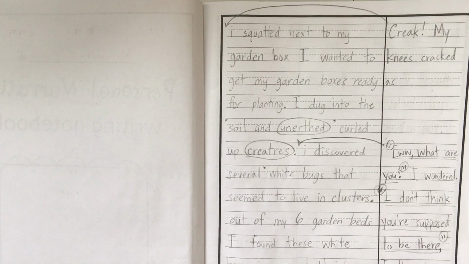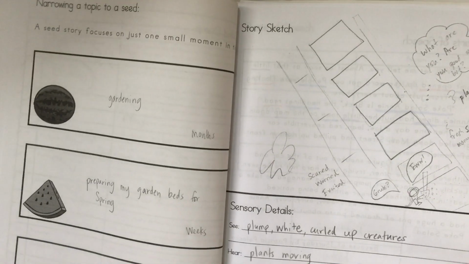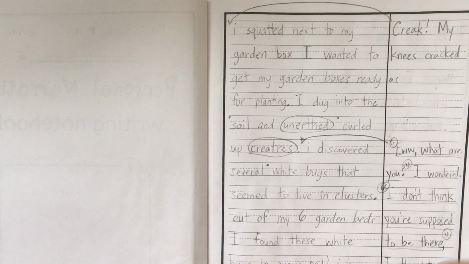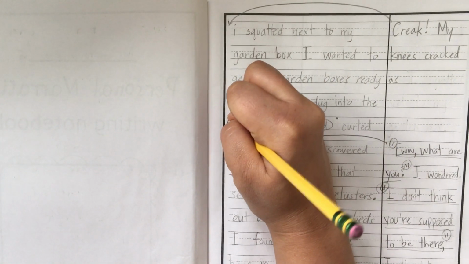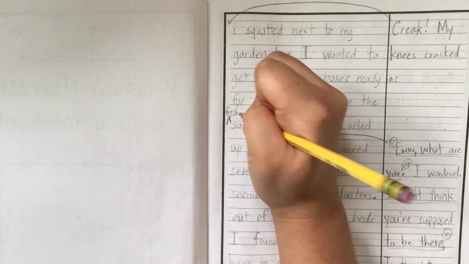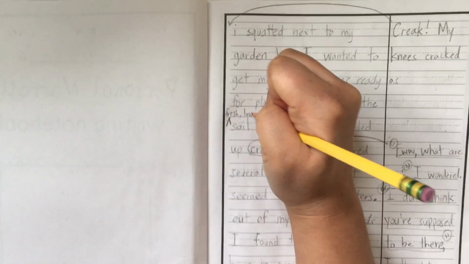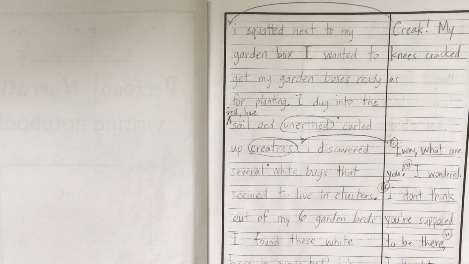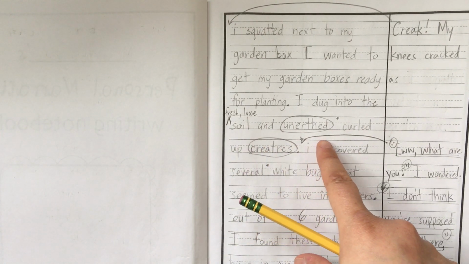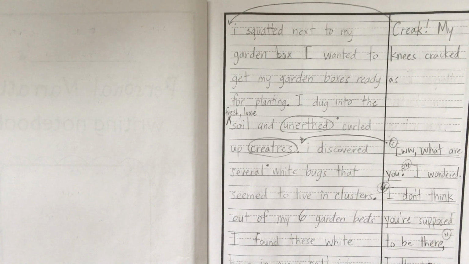Oh, I remember talking about soil. I remember touching fresh, loose soil. So I can add that in. As I dug into the fresh, loose soil and unearthed, how can I describe these curled up creatures?